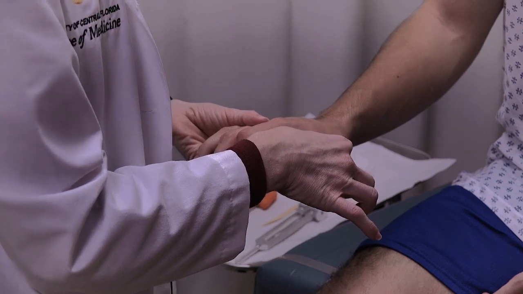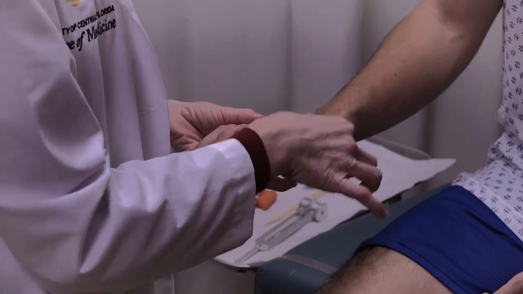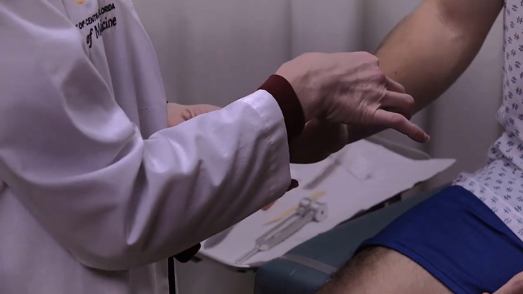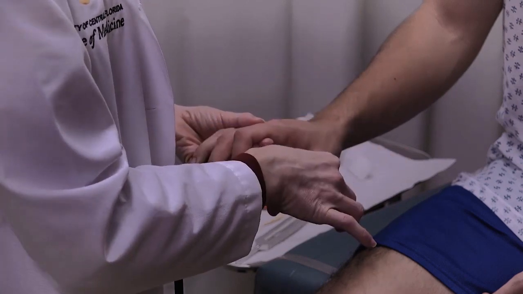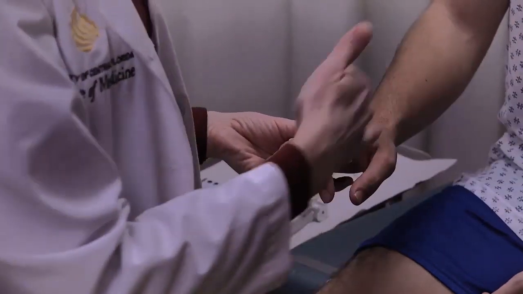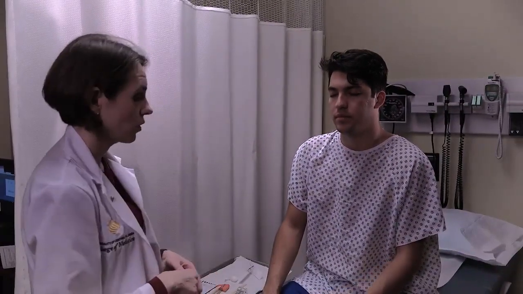Mm-hmm. All right, so now I'm going to ask you to tell me whether it's up or down, okay? So move the joint a couple of different times. Up. Up. Down. Okay, and make sure you do that in both sides so you can see that it's symmetrical. All right, now I'm going to do the same thing in your lower extremities.